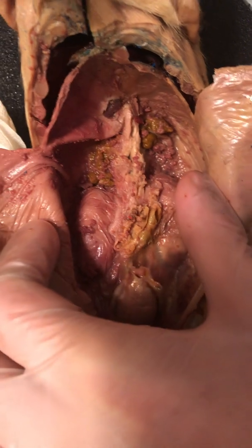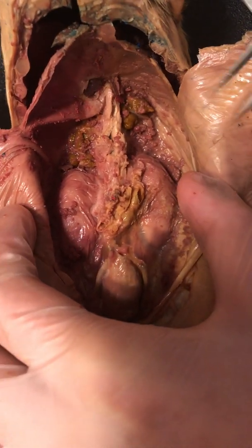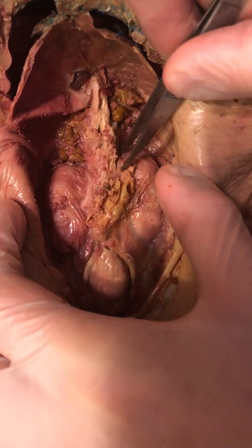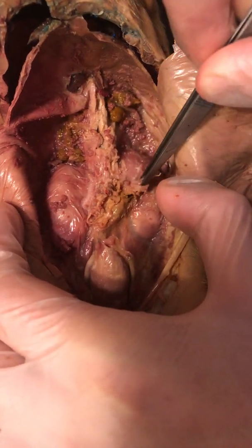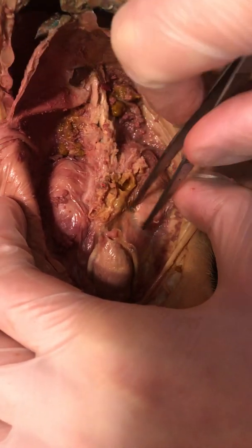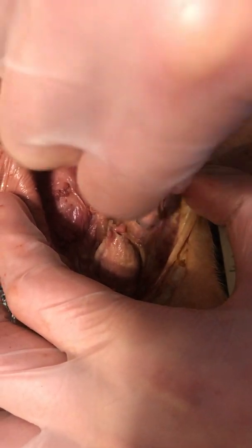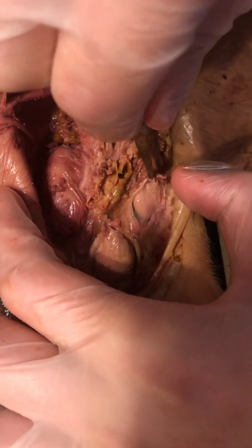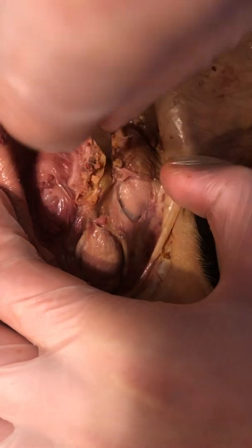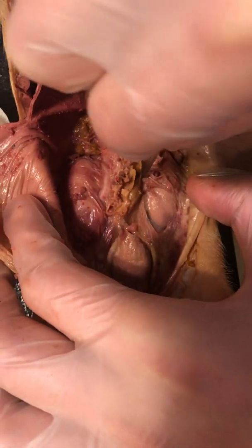Alright, next what I'm going to do is I'm going to grab this little device and essentially expose the kidneys.